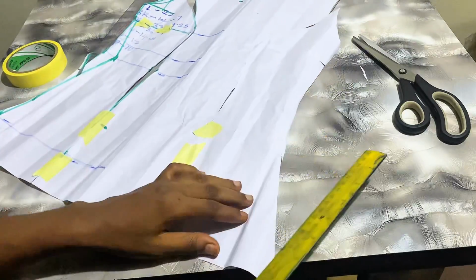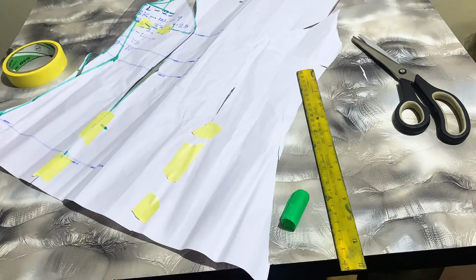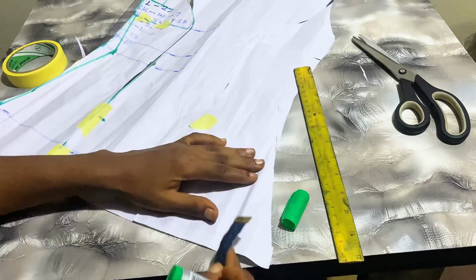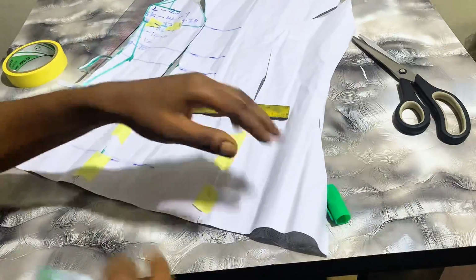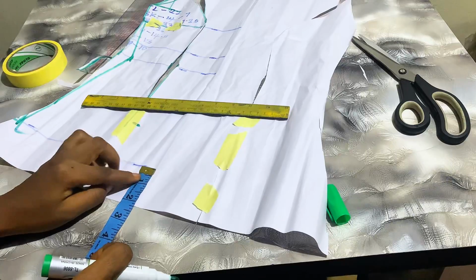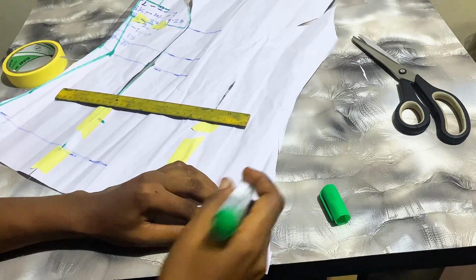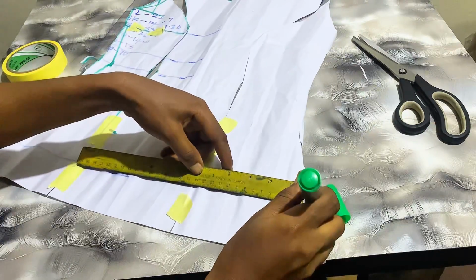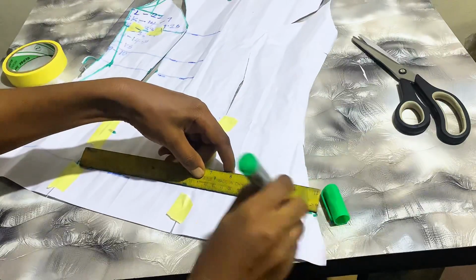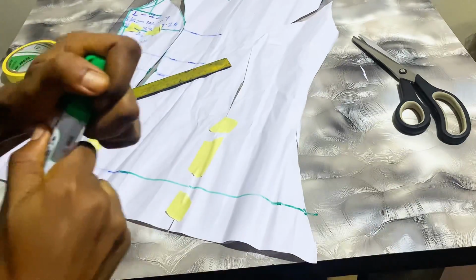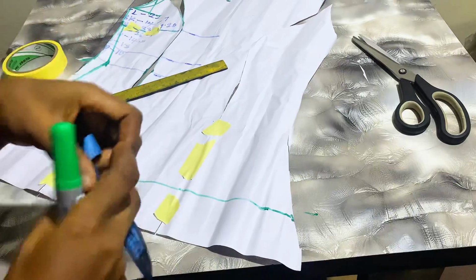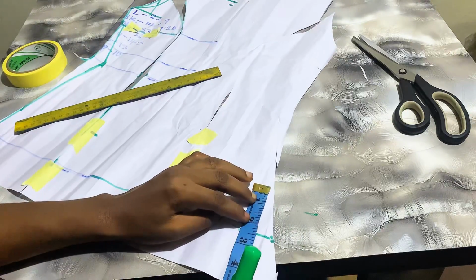Okay, the next thing we are going to do is this side. Let's connect this. We have 2.2 here. Let's connect this before going ahead. Hope you understand what I'm trying to do. After getting this, you are going to go up.